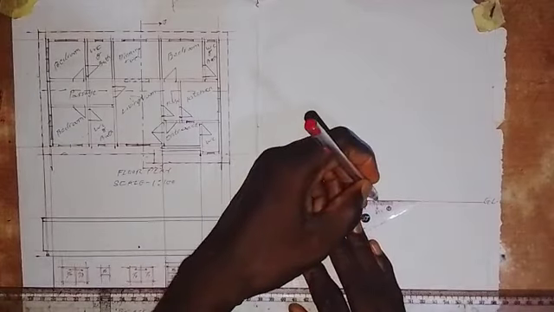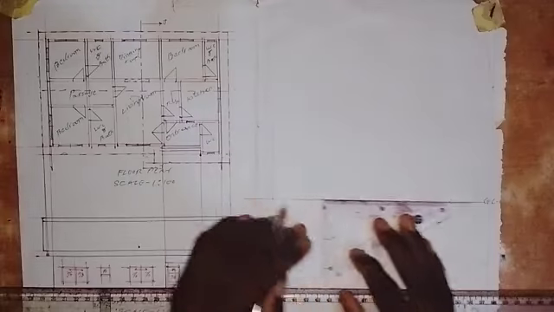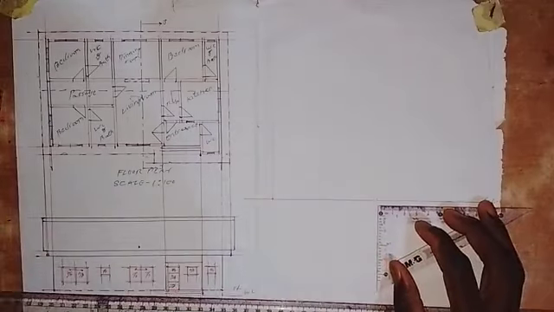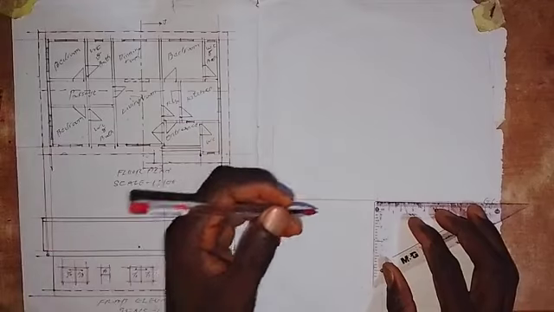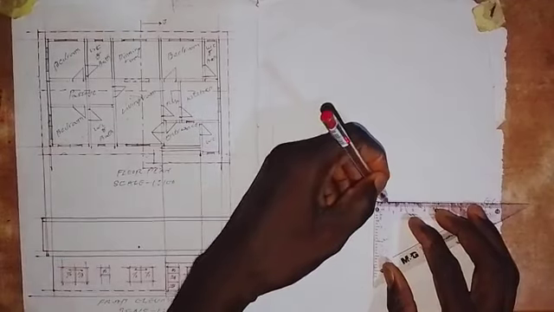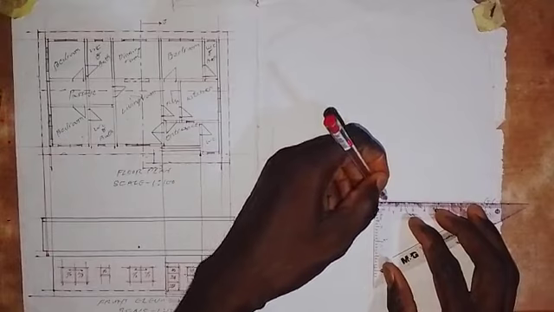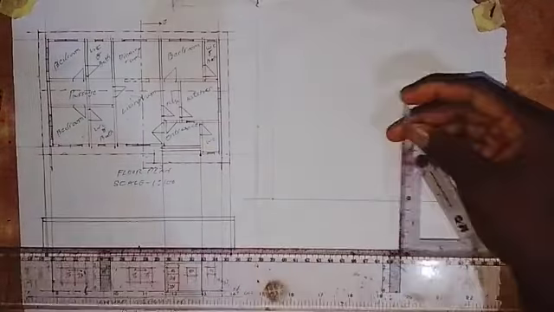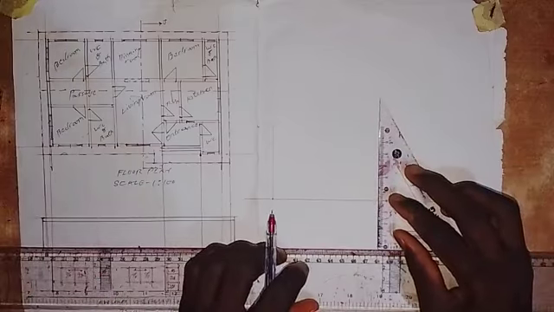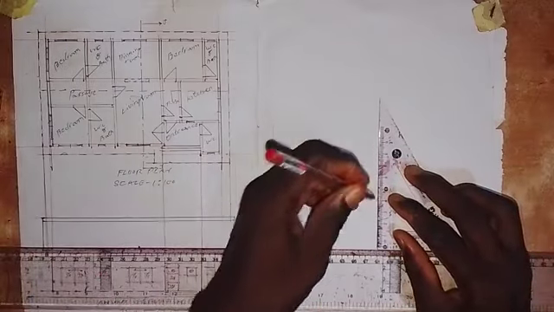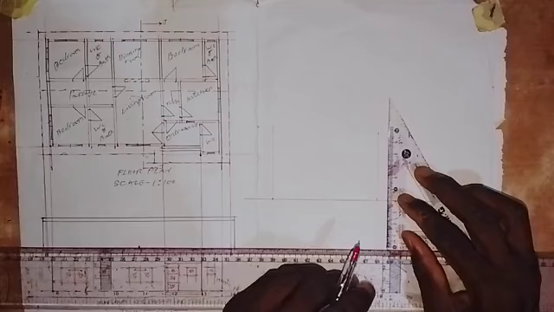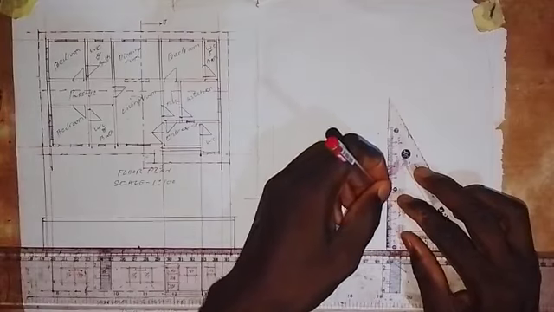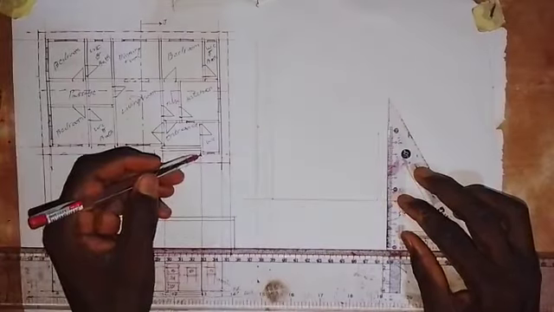Then for the edge of the other wall, which is 800, we divide 800 by 100, and that gives us 8 millimeters. So at this point I'm going to draw a vertical line, and I will also come here and draw a vertical line for the edge of this wall.